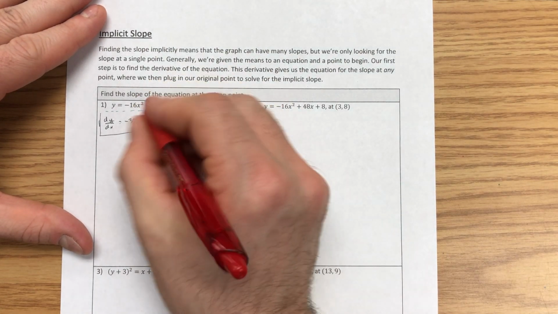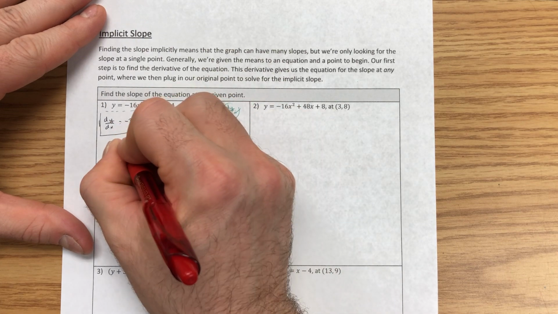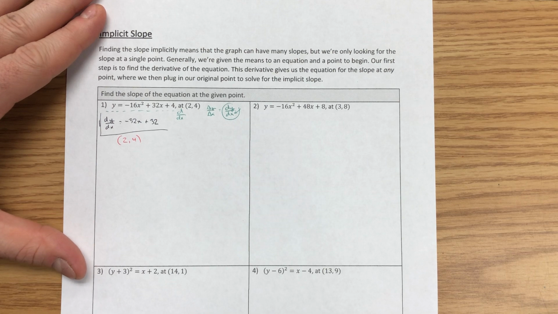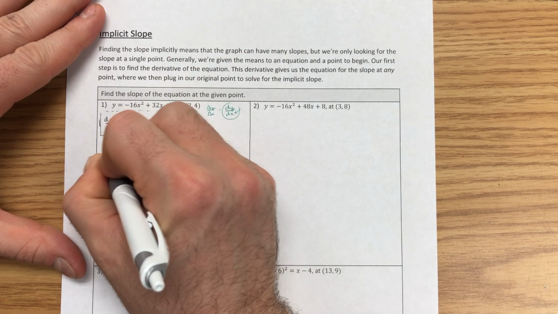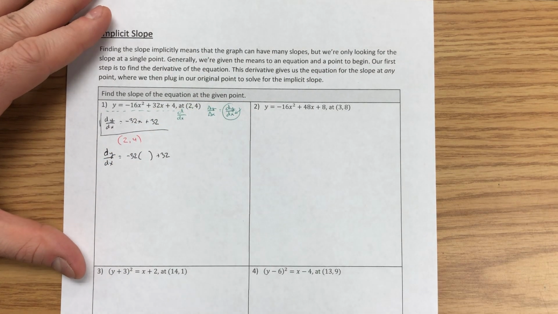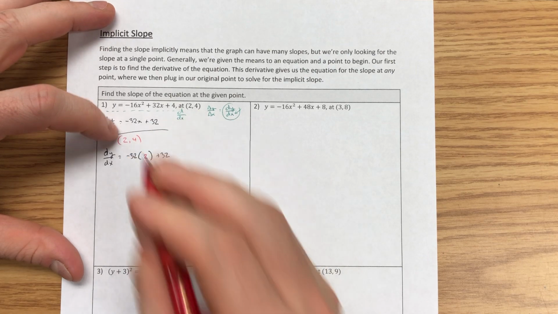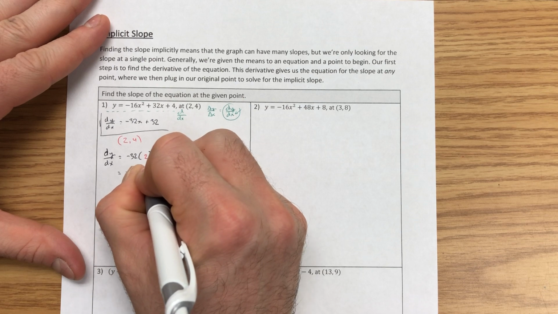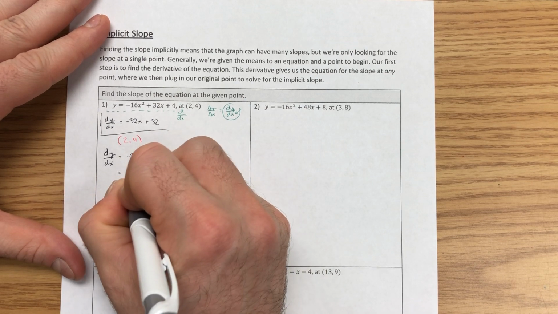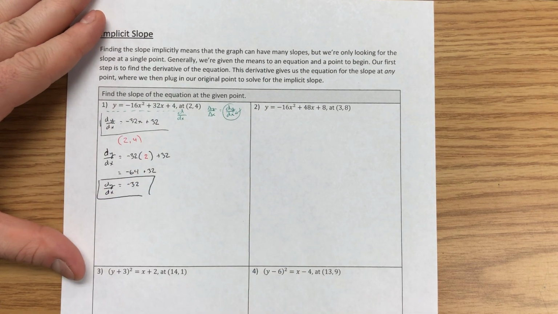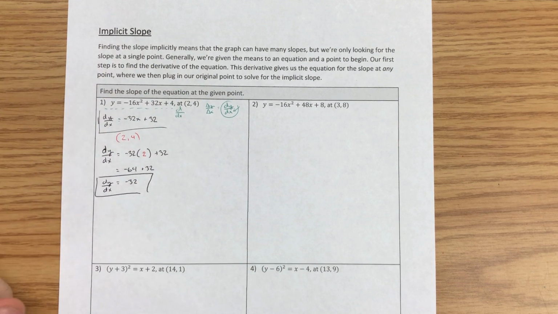In fact, I can kind of ignore that 1 and just look at this as the formula for slope. And all we need to do to figure out what the slope is at that point is plug in our point of 2, 4. Anywhere where I see an x, plug in a 2. Anywhere where I see a y, plug in a 4. So dy over dx, I'm going to plug in my x value, which is 2. So let's see what we get here. So negative 64 plus 32. This is negative 32. And that is the slope at the given point. Not hard. We've done stuff very similar to this before.